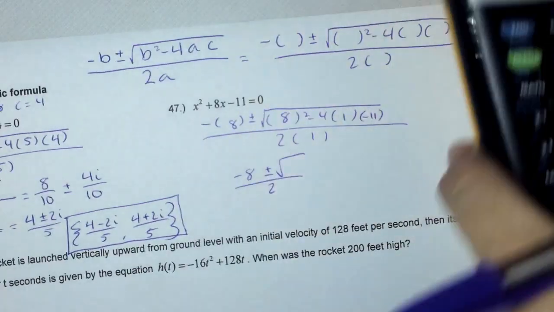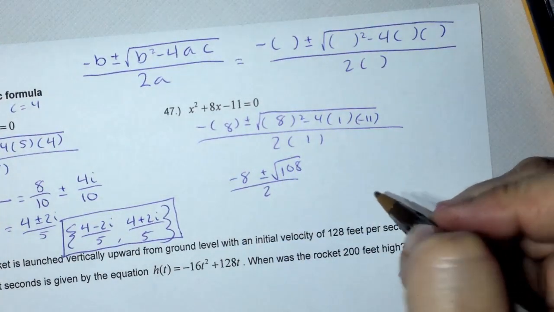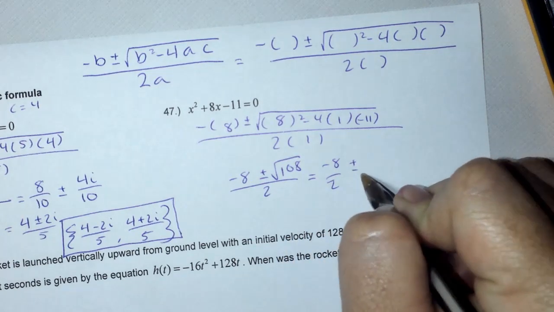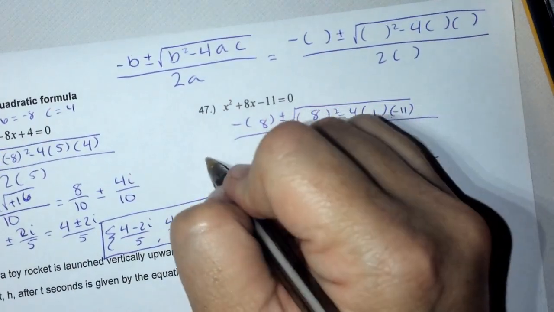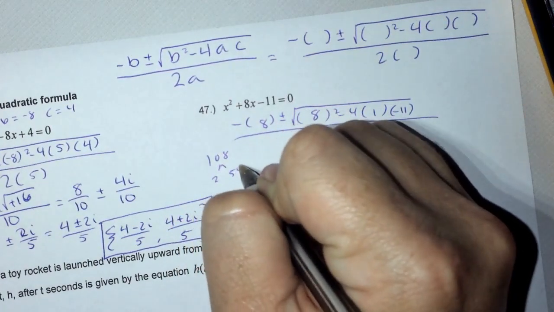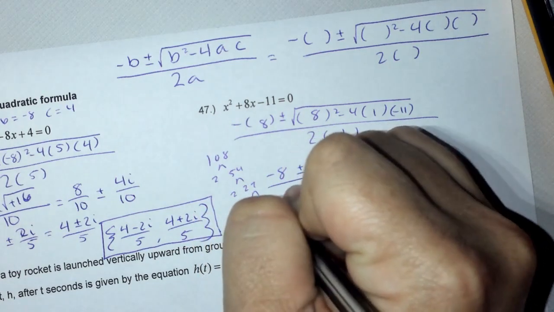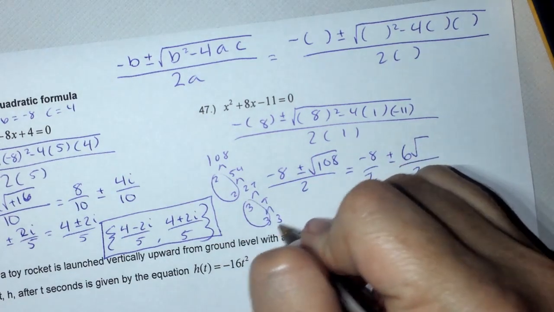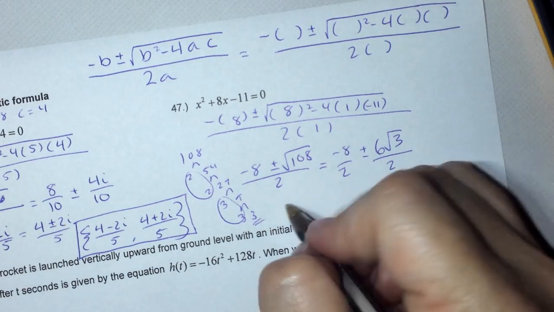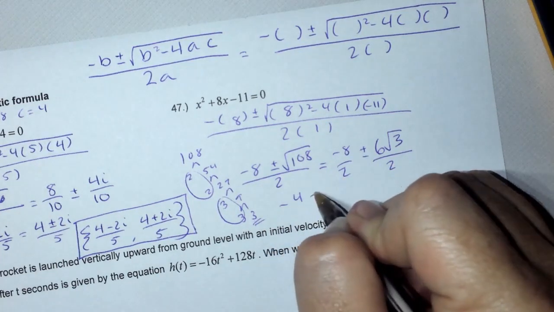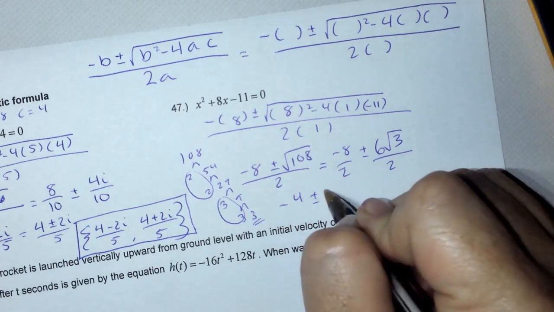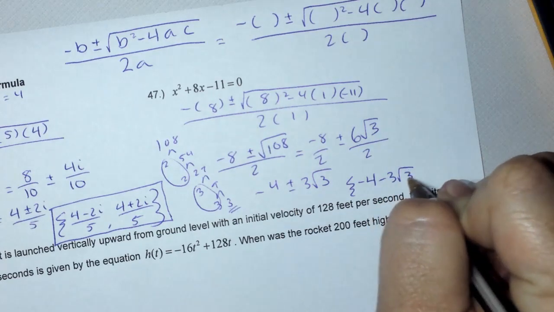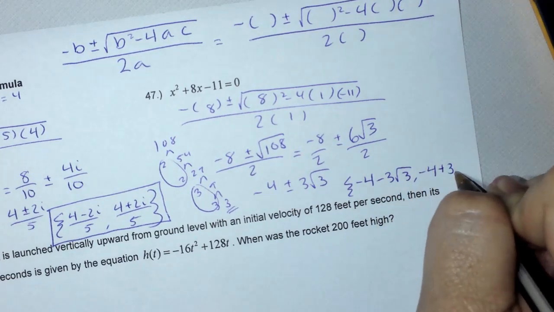That equals 108. Now 108 is not a perfect square, but I do have to simplify it, so I'm going to go ahead and separate. Negative 8 over 2 plus or minus something over 2. So 108 is 2 and 54, is 2 and 27, is 3 and 9, 3 and 3. So 2 times 3 is 6 over, leftovers is 3. And that gives me negative 4, because negative 8 divided by 2, plus or minus 6 divided by 2 is 3 root 3. So negative 4 minus 3 root 3, negative 4 plus 3 root 3.